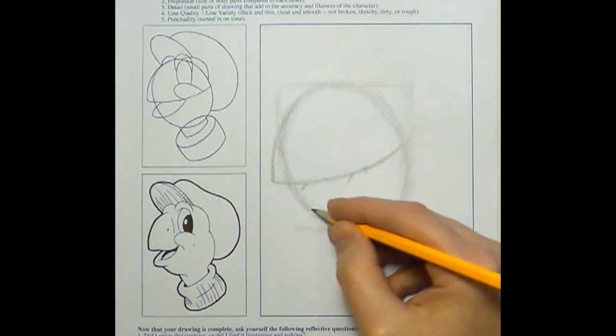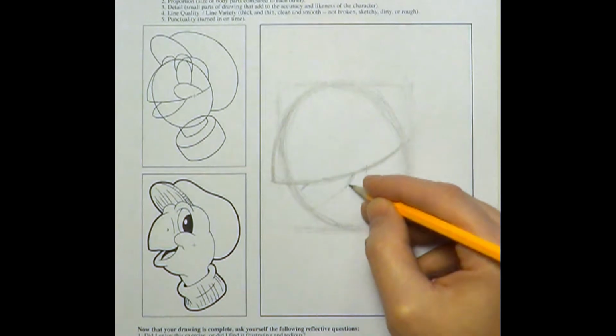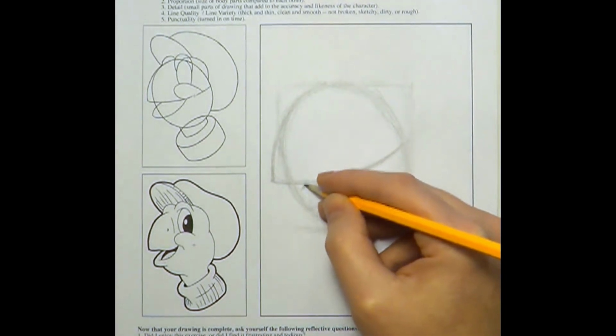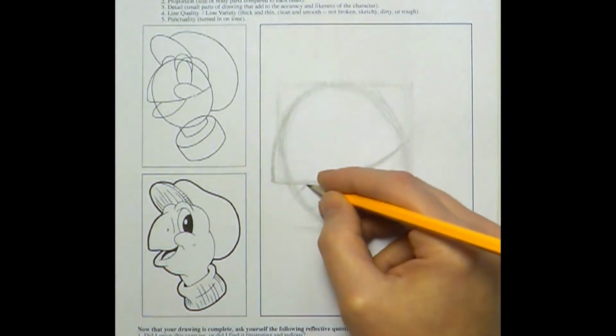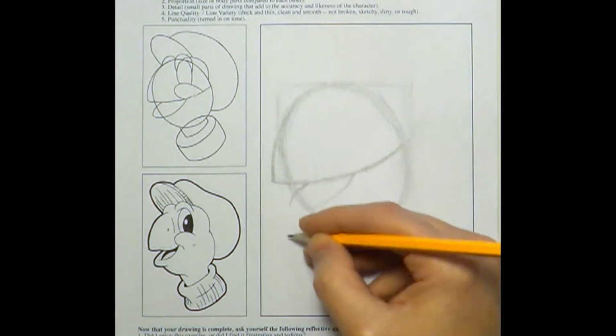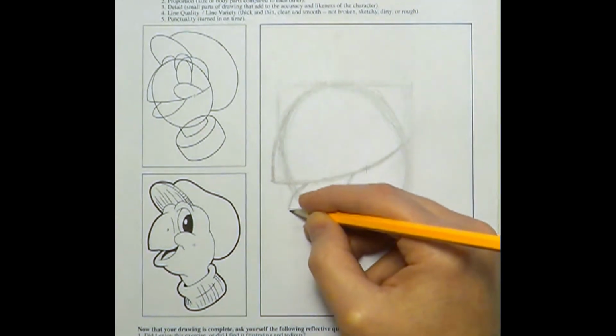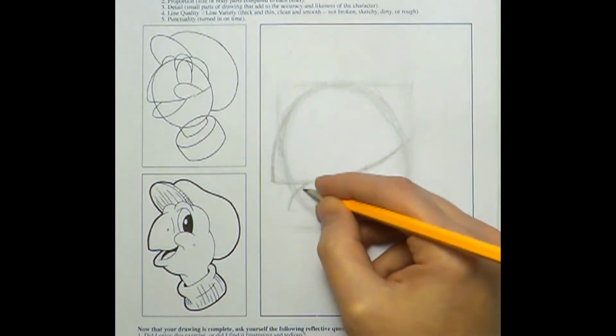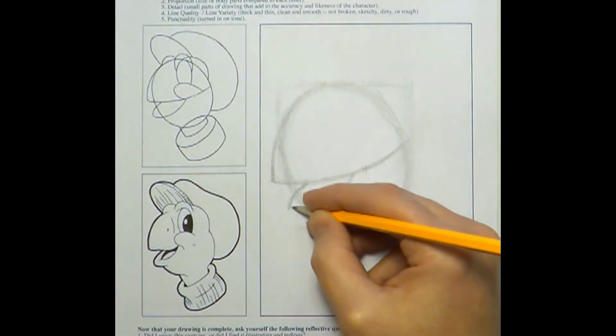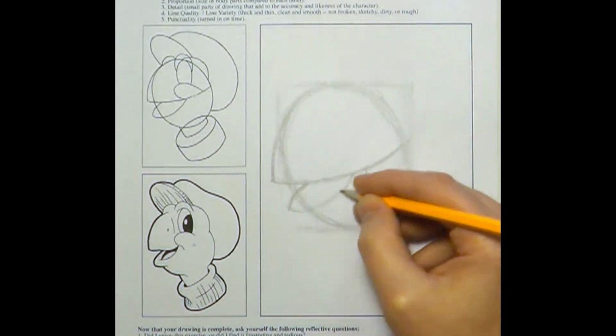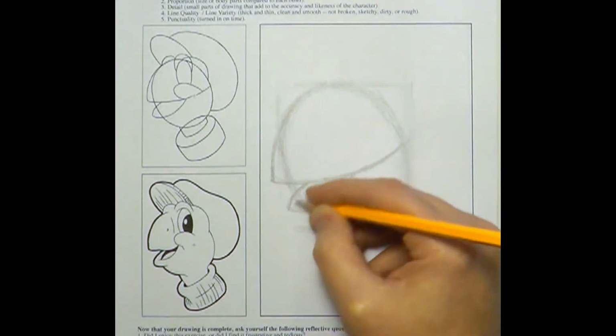And then I'll just sketch this curving shape, noticing how it's going outside my oval, and I'll bring this out maybe about there, and then I'll connect that back like that, and I've got the mouth.